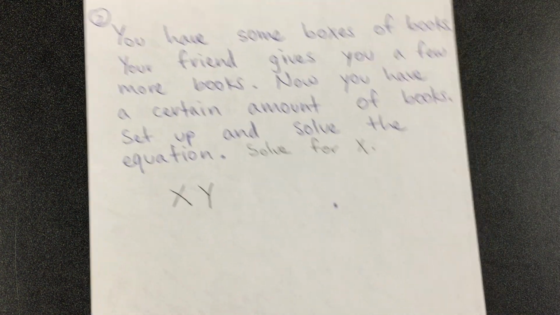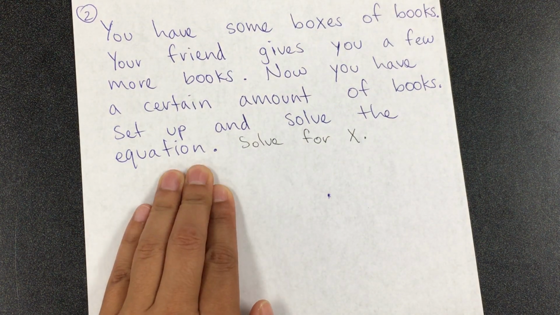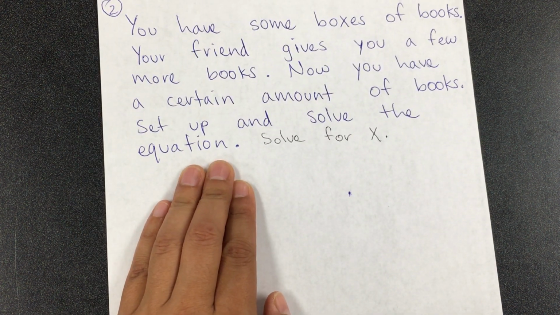Here's another one. I'm sorry, it shouldn't be there. It says you have some boxes of books. Your friend gives you a few more books. Now you have a certain amount of books. Set up and solve the equation. Solve for X.